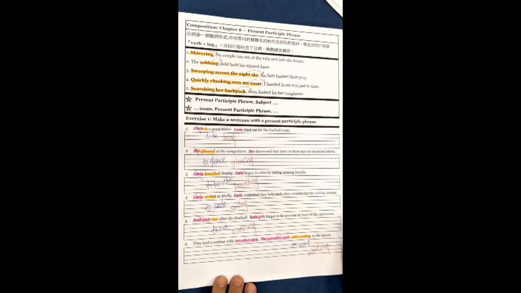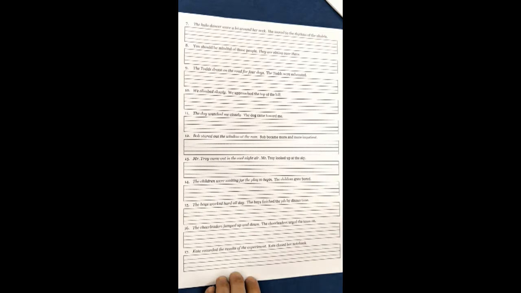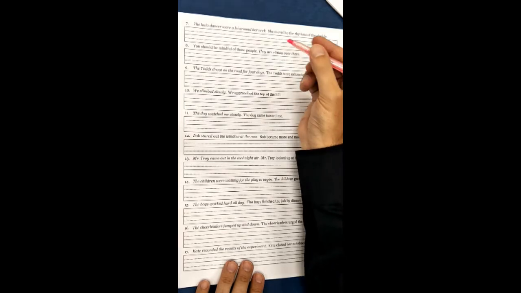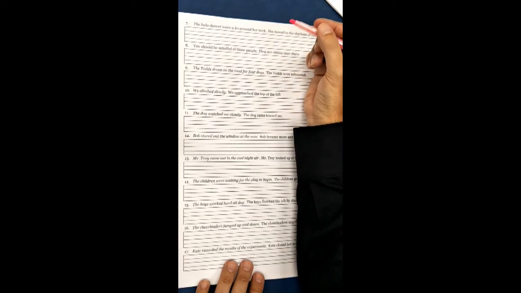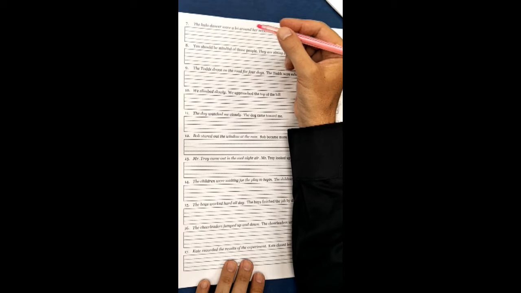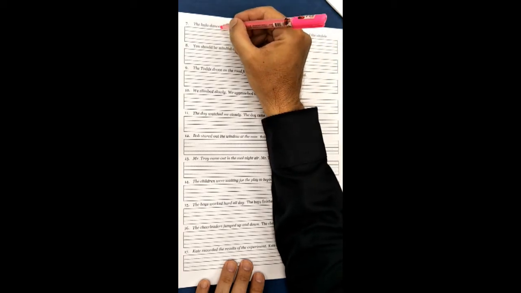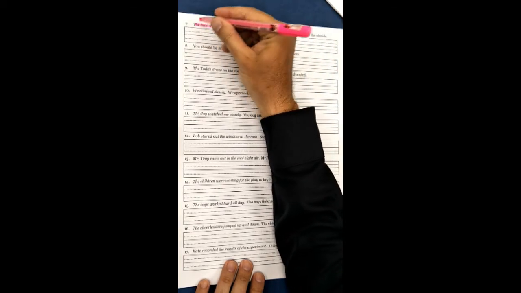Okay, very easy. Okay, let's continue. First, we're going to take our pink pen and color all the subjects in the sentence that we are going to change into a present participle phrase. Remember, those sentences are italicized. So, the hula dancer. Number 7.